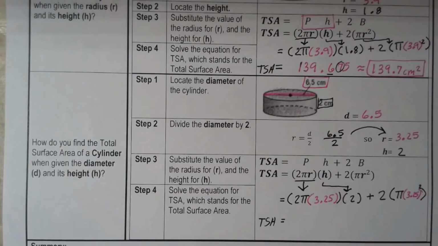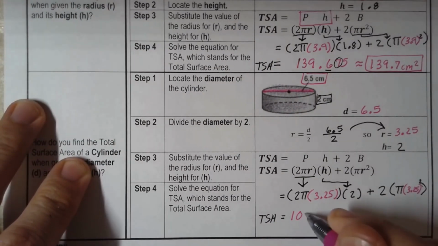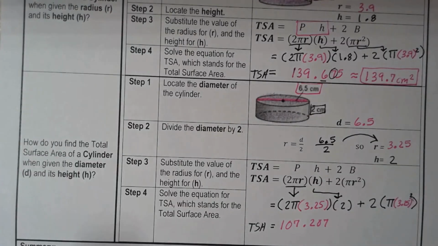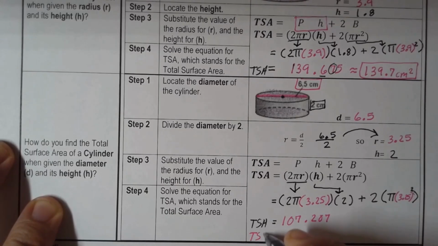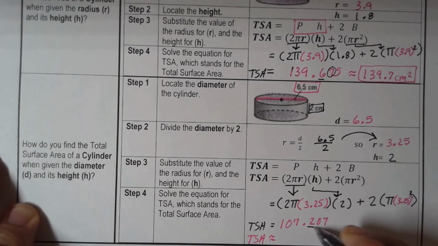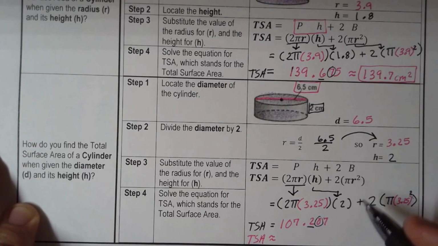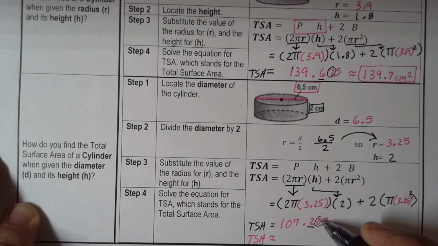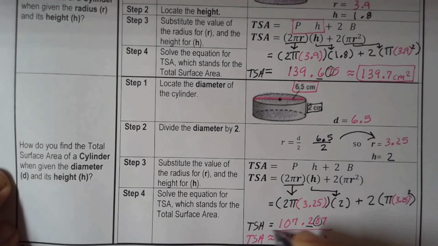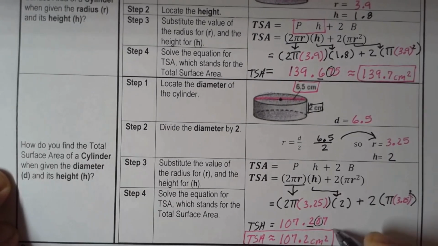So let's go ahead and write that down real quick. We have 107.207, which means my total surface area, my TSA, is approximately, because we're going to go ahead and do some rounding here to the tens place. Now notice that is a 0, right? And so that tells me 4 or less, let it rest. So my answer is just going to be 107.2. 107.2, and then this is in centimeters, so it's centimeters squared. That is my answer, and that's how I find the total surface area of a cylinder.